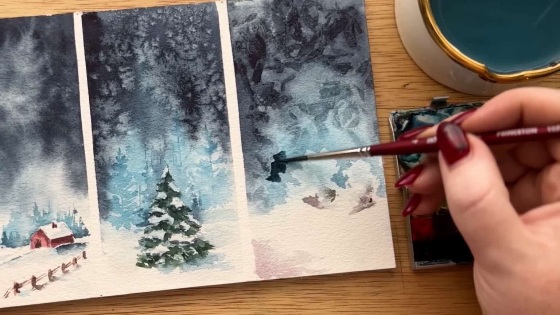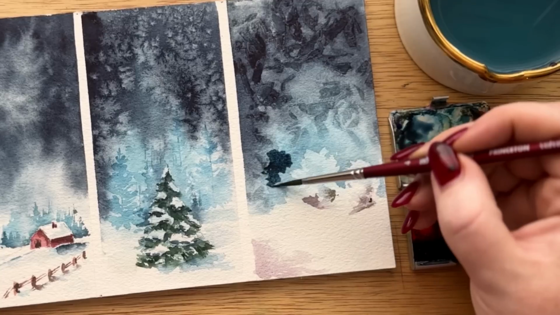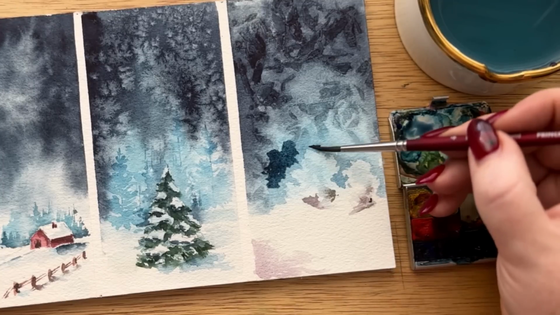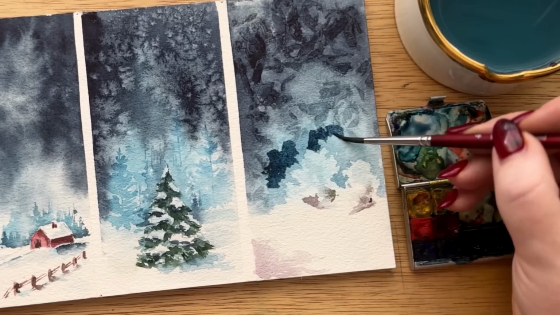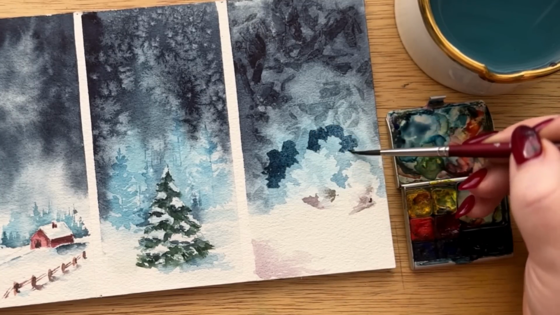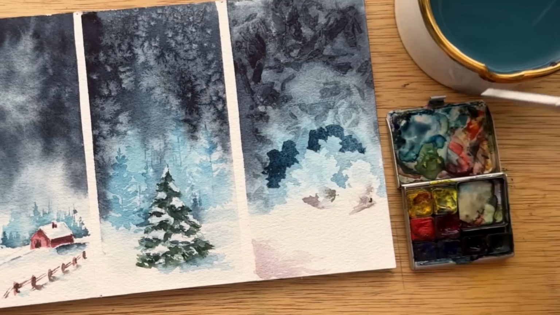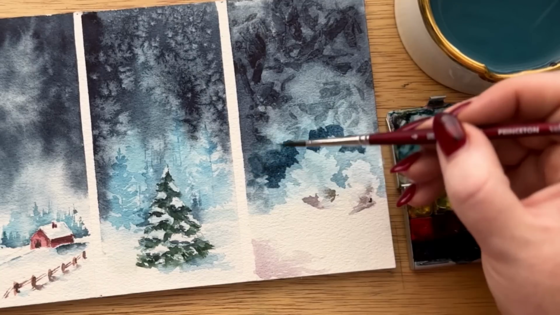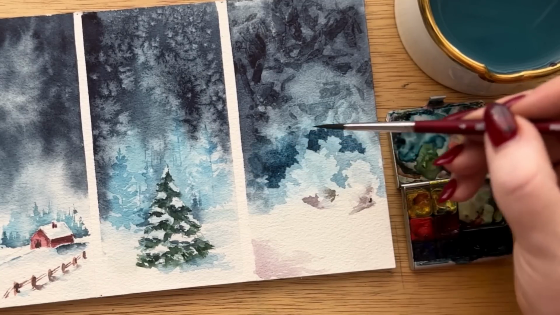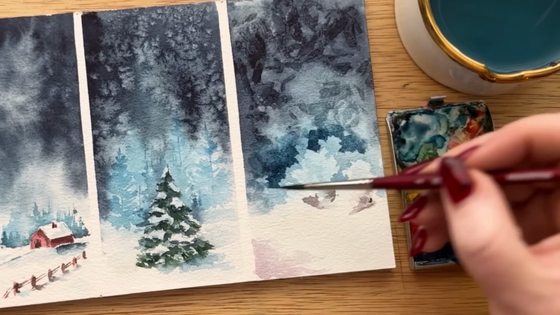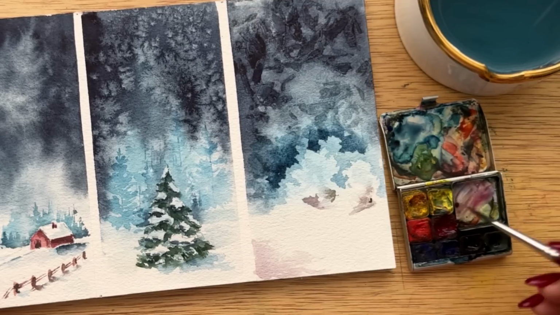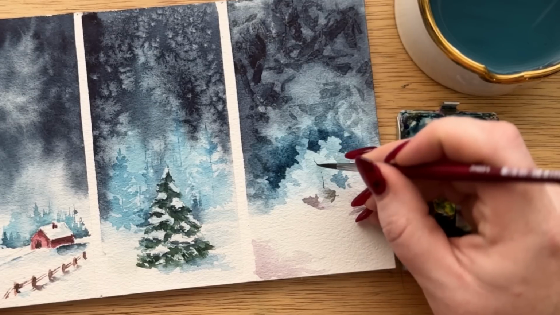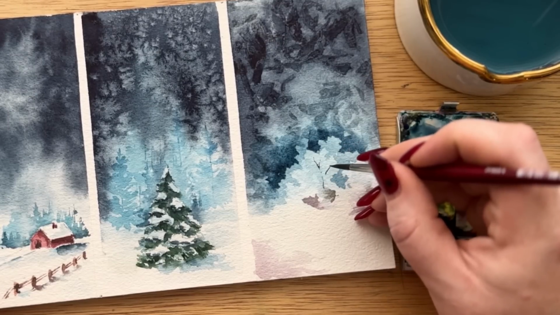Now that it has dried behind those lighter trees, we can do a darker layer. So you really could do this negative painting technique over and over again until you had as many layers of trees as you wanted, just continuously getting darker and blending your color that you're using up into the sky. So I'm using a darker, more indigo blue to create the next group and layer of trees behind our first layer of trees, and then just using water to blend that darker color up into our snowy textured sky from the saran wrap.